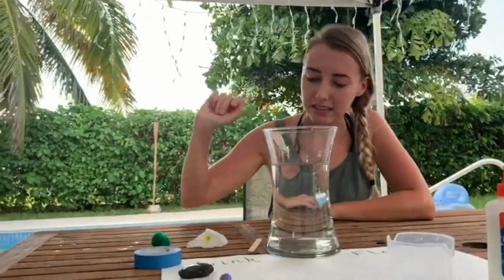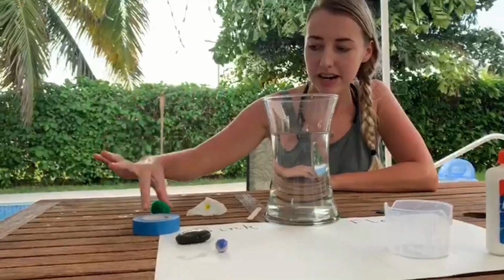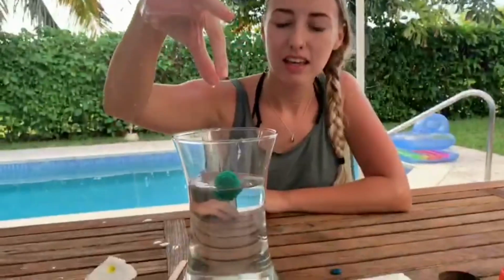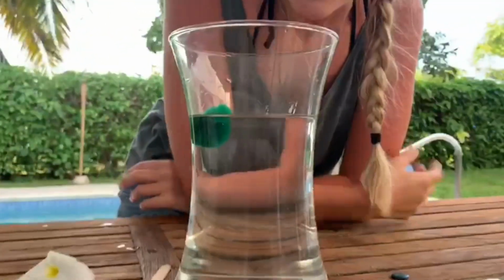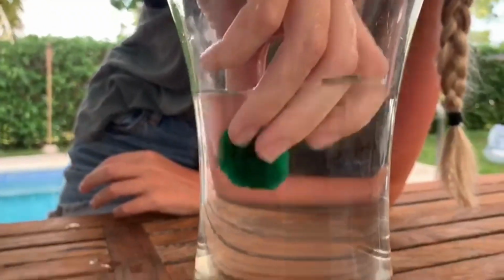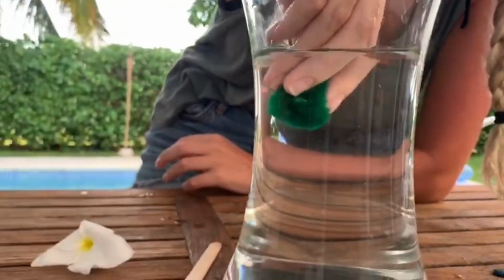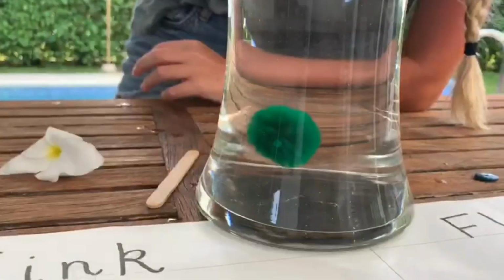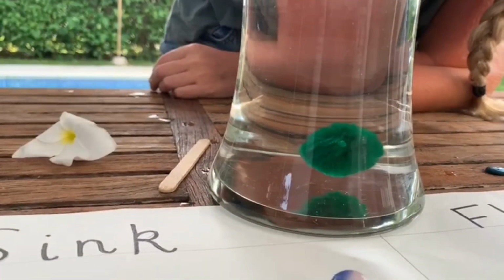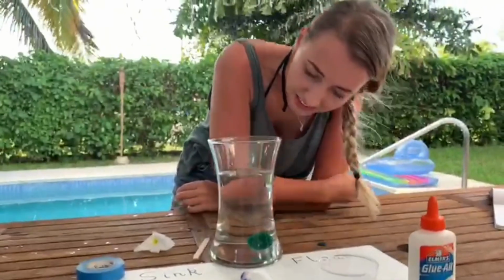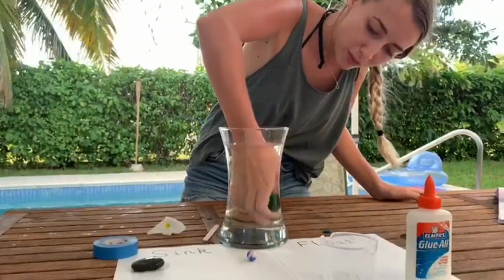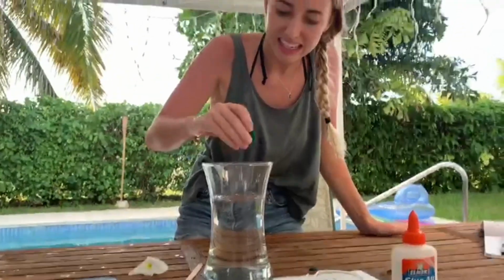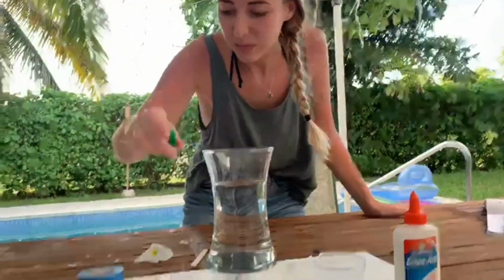Which one next? I think I might try my green pom-pom. Oh, what's happened? It's floating. I wonder if I soak it in some water, whether it will sink or float. What's happened? It's gone all the way to the bottom. That means once it's heavy, it sinks. Let's put it this side.